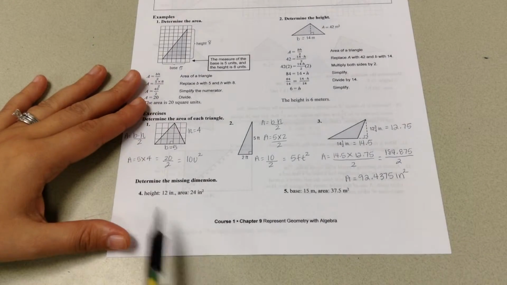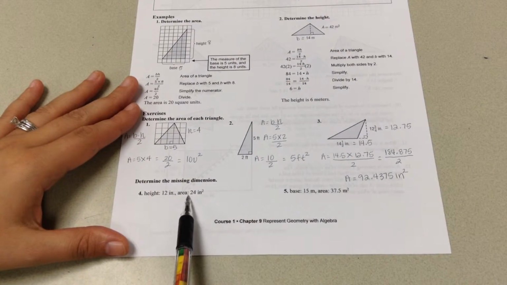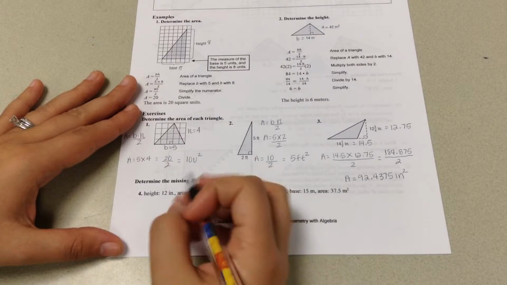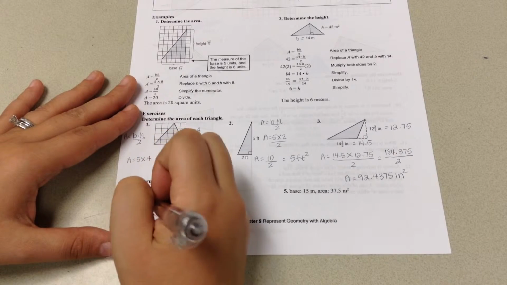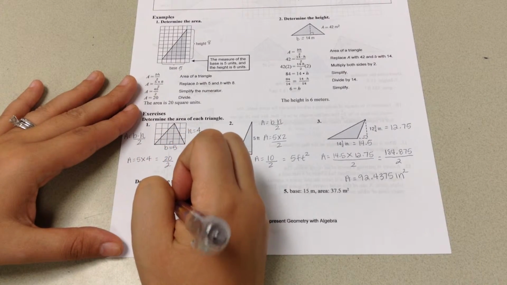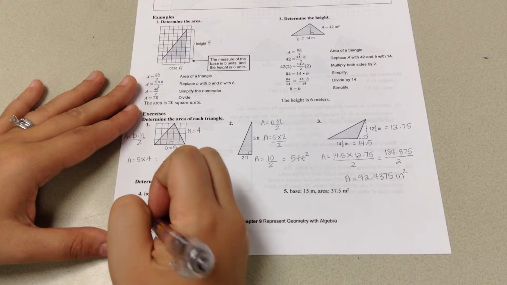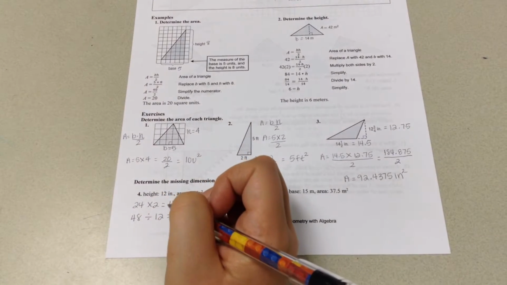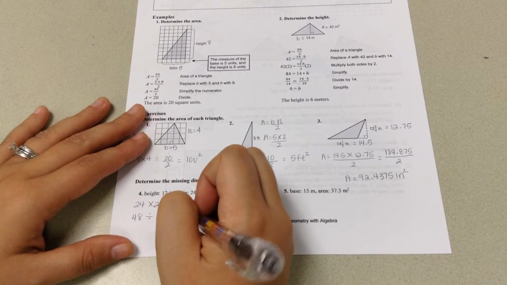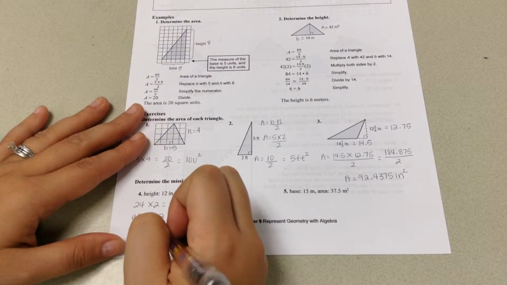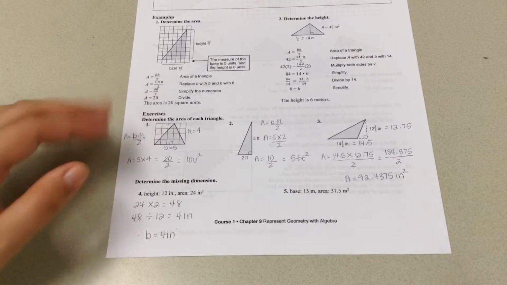All right, let's do number 4. This time, they give you the height and the area, and you have to find the base. So remember, first we have to take the area, 24, and multiply it by 2, so we get 48. Then we're going to do 48 divided by 12. That's going to give me 4 inches, and the base is equal to 4 inches. We're not going to put the squared here because this is the base, it's not the area.